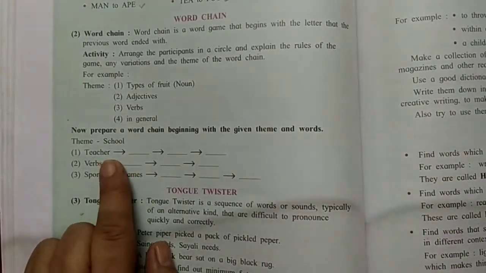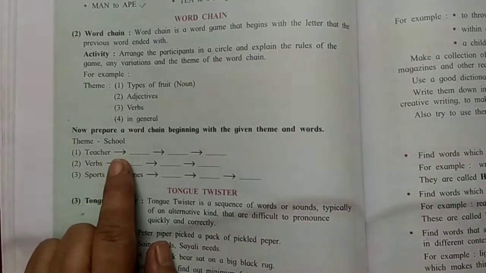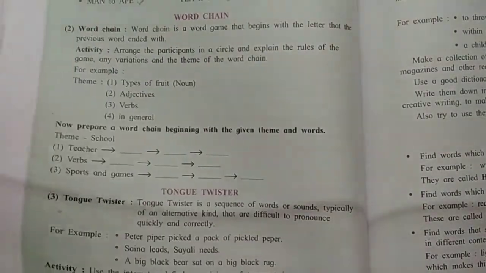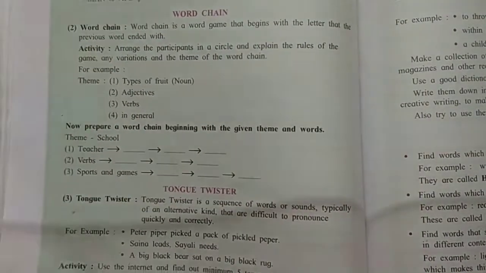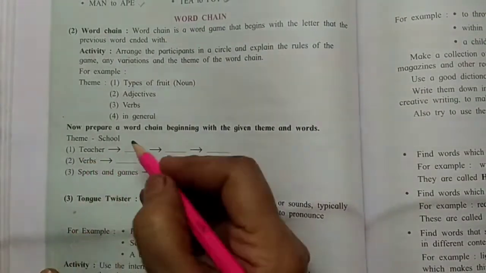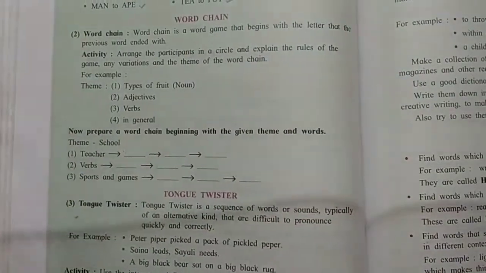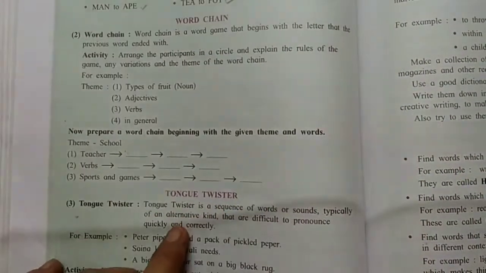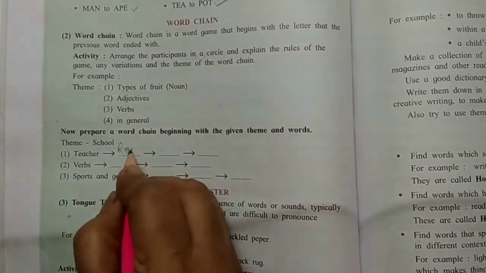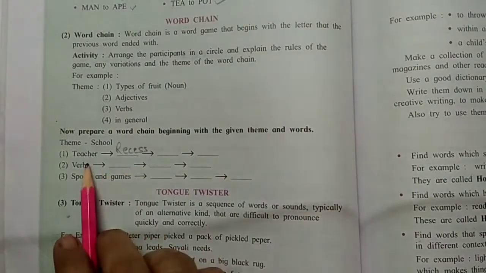So what word related to school can start with R? Can you just guess what word it will be starting with R? After teacher, I can write here recess. Yeah, recess. Okay, recess is in school, right?